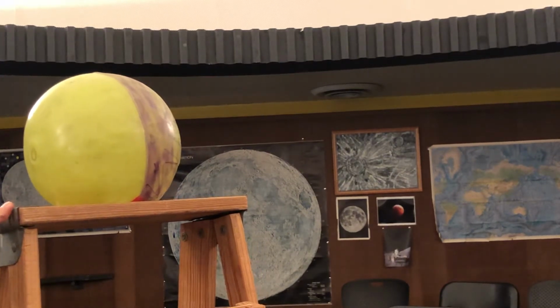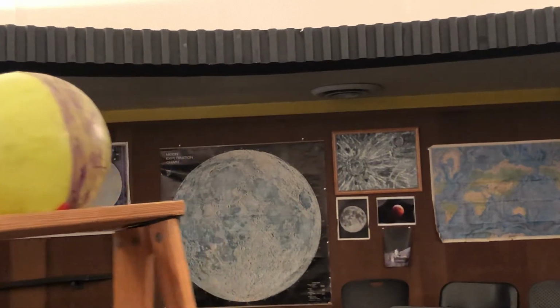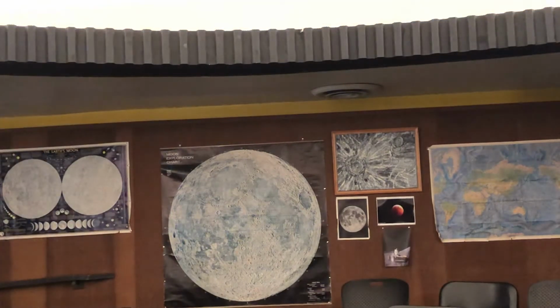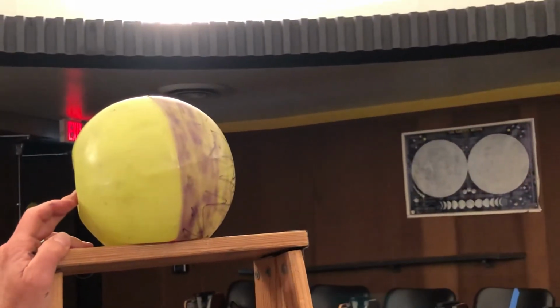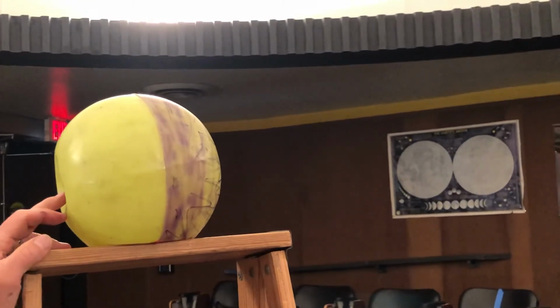Oh, look at that. And what if it's 3/4 of an orbit, about 3 weeks? What are you going to see? You know what you're going to see. You're going to see it rise even later, even more after sunset.